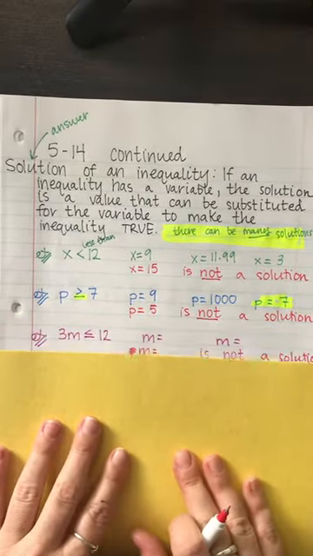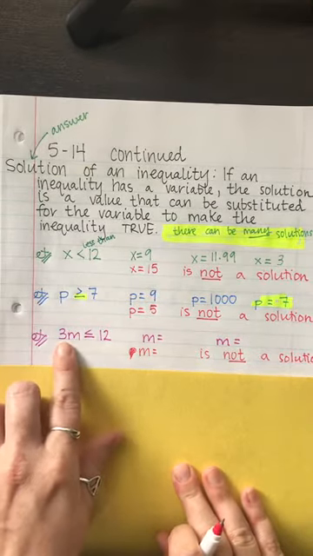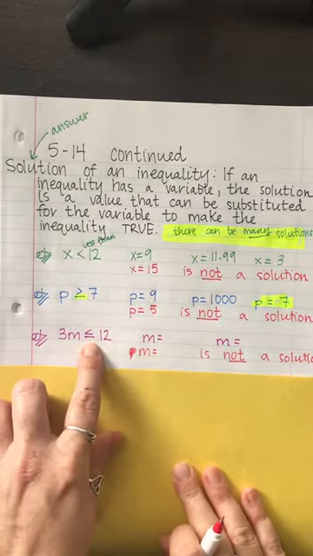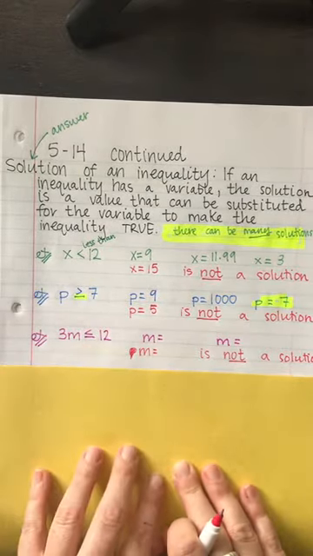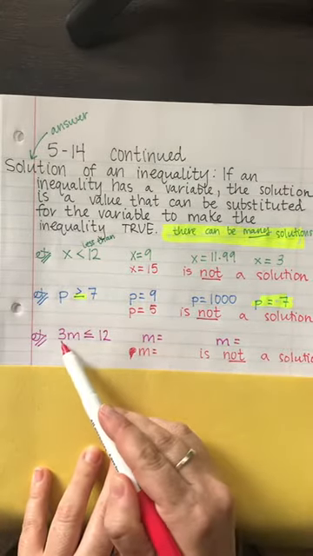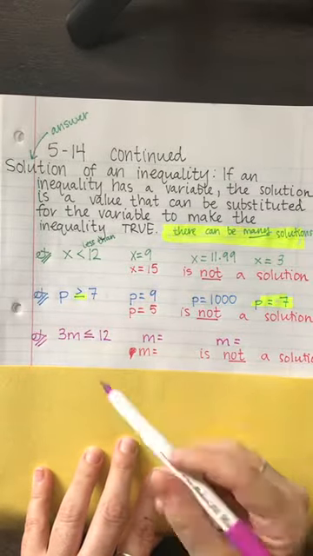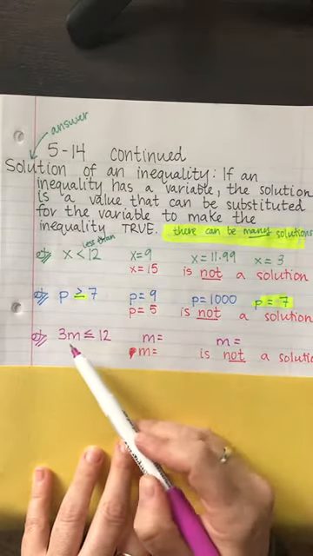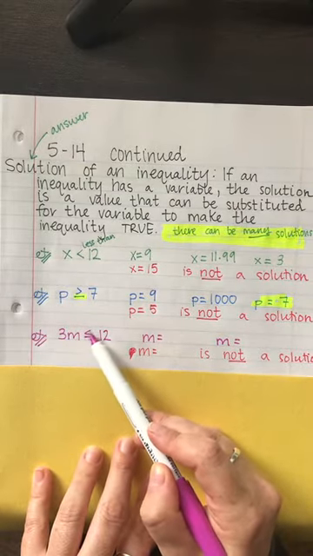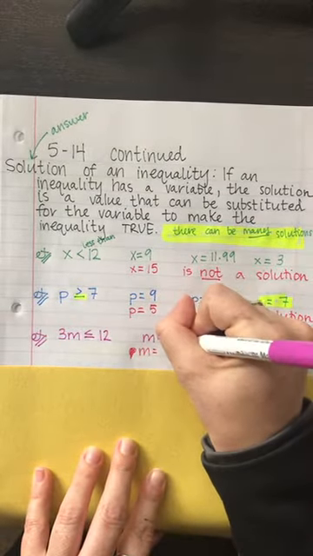Just have a couple more for you here. 3m, so 3 times m, is less than or equal to 12. So I need to come up with things that are multiplied by 3 and are still less than 12. So how about 2? 3 times 2 is 6. That is less than or equal to 12, so that works.